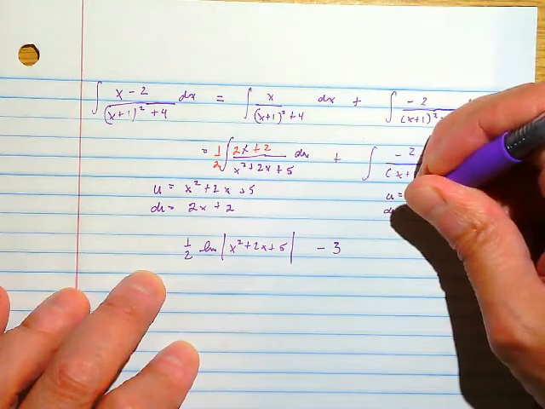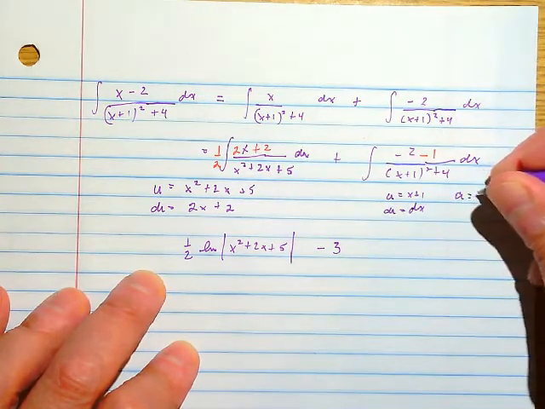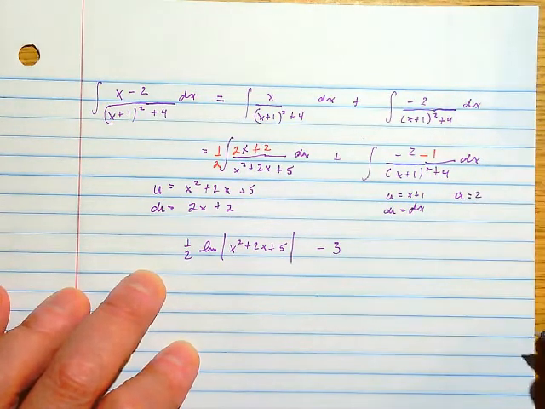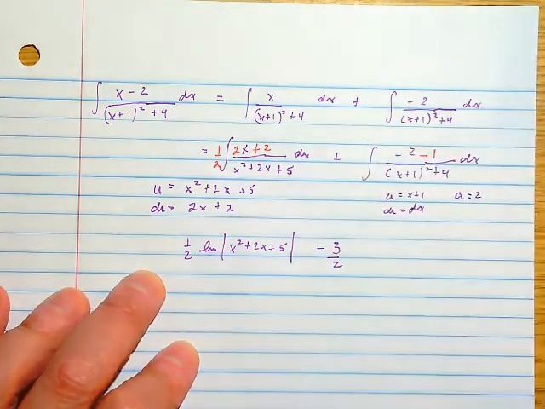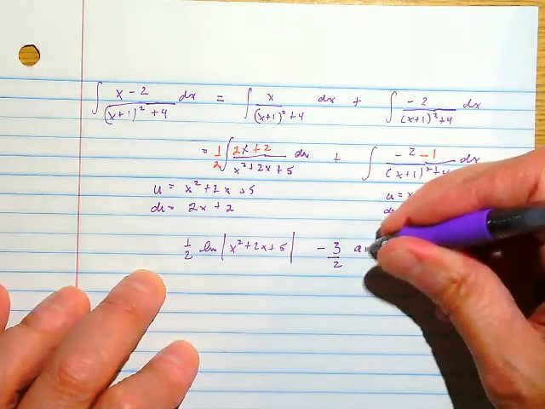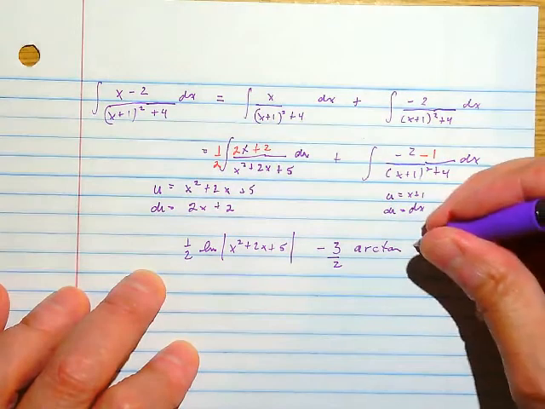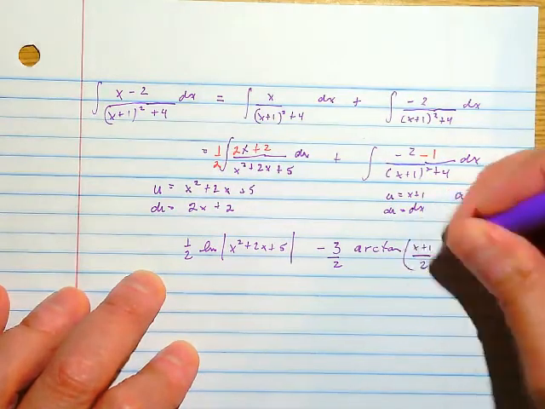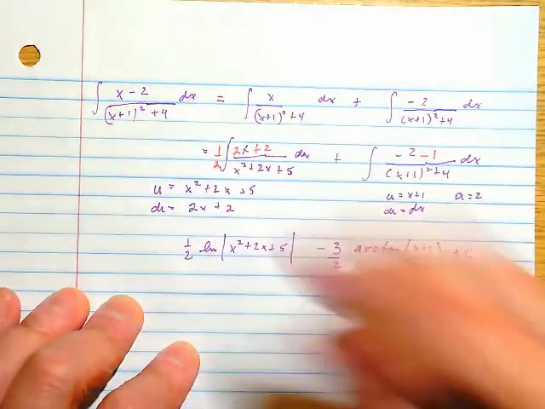Du equals 2. Let's say du equals dx. A equals 2. Right? A squared equals 4. A equals 2. So 3 over 2 times arctan of u over a, x plus 1 over 2, plus c. So that's that integral there.